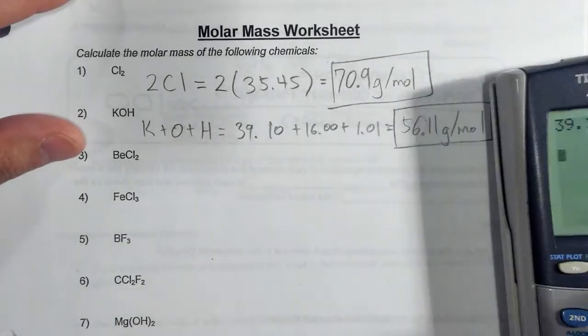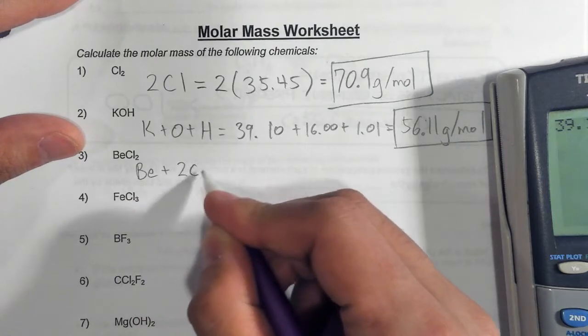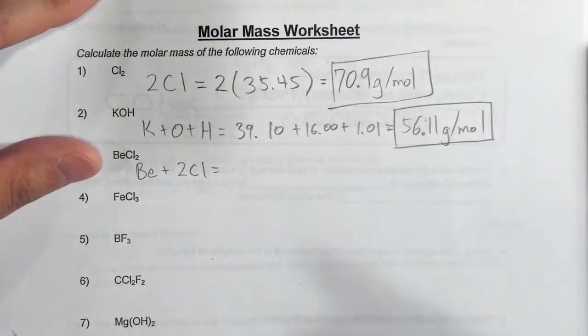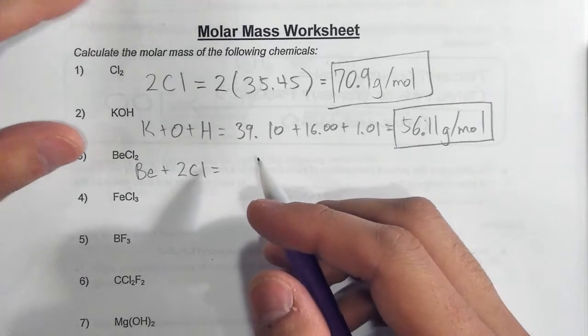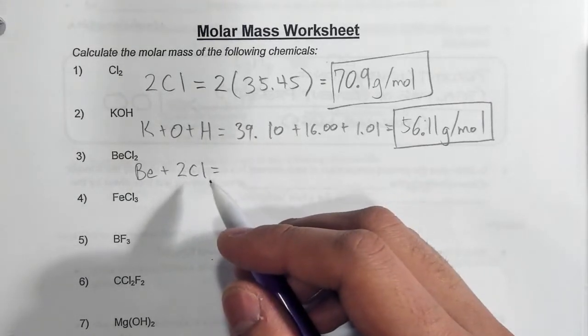As you keep on solving these problems, you will probably speed everything up. Just please don't make any mistakes, such as looking at the periodic table wrong, or writing stuff down wrong.